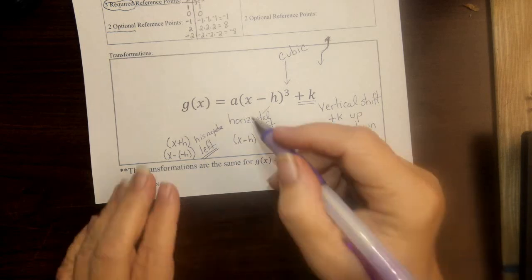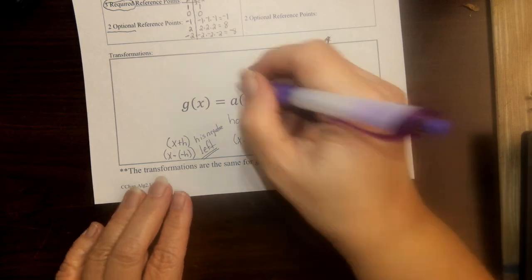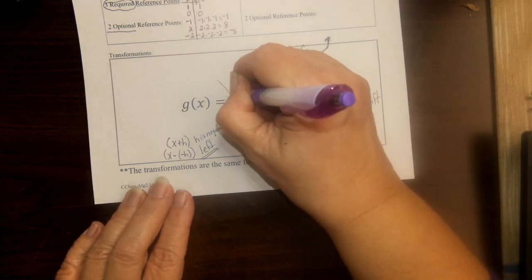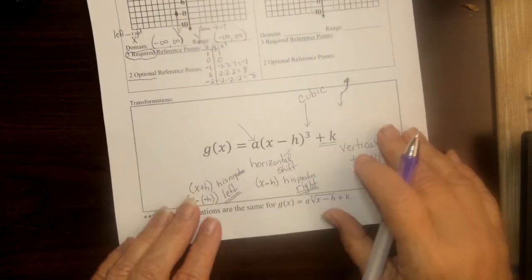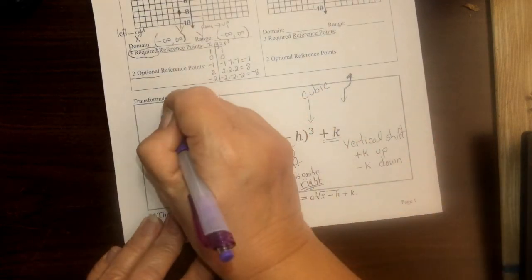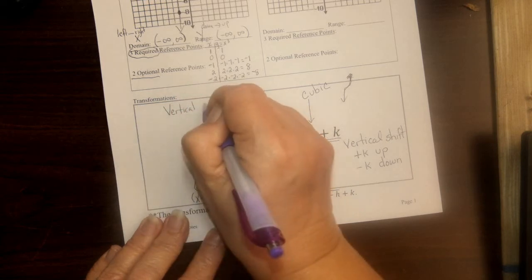All right. And then we have this letter A here. Letter A can make you do a vertical stretch.